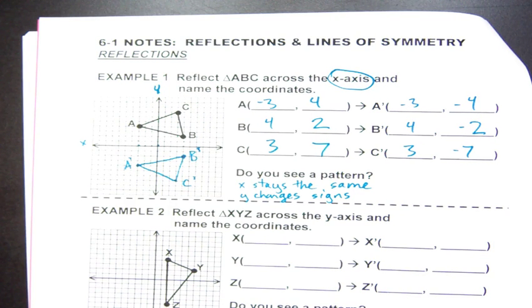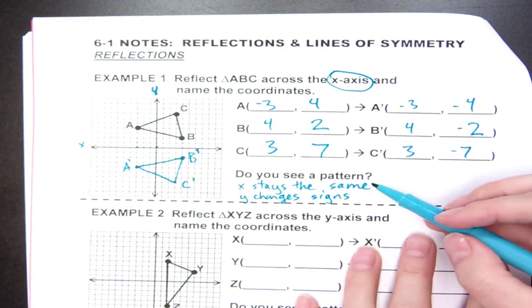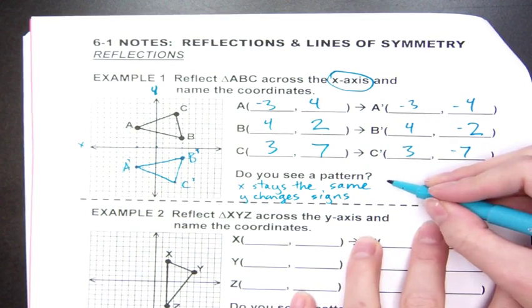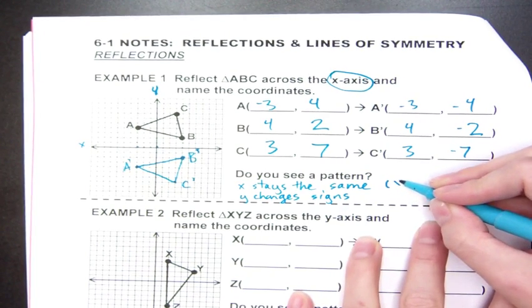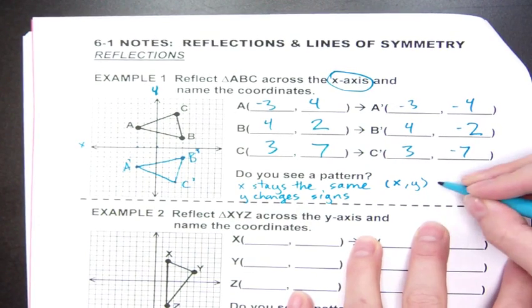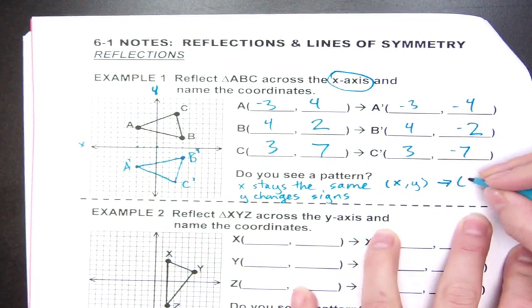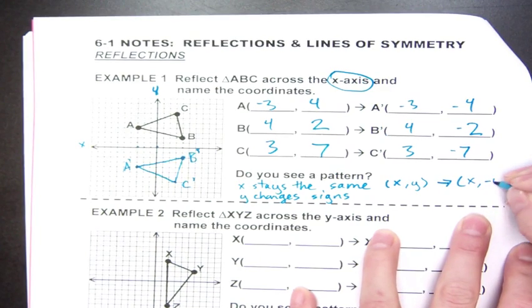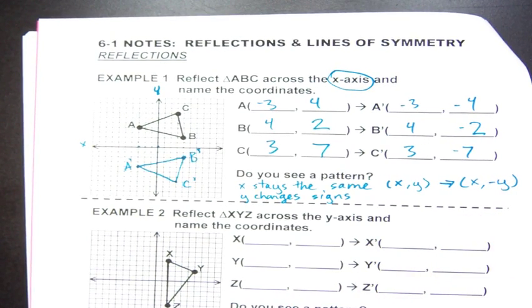Right here. And so x is the same, y changes sign. If I was to write this in format, my x, y point would go to x and negative y. So all that's happening is you just change the sign of the y if we're reflecting over the x-axis.